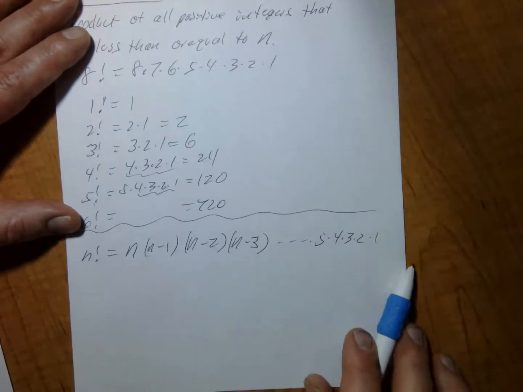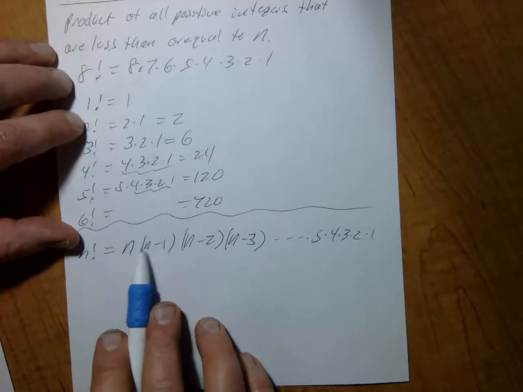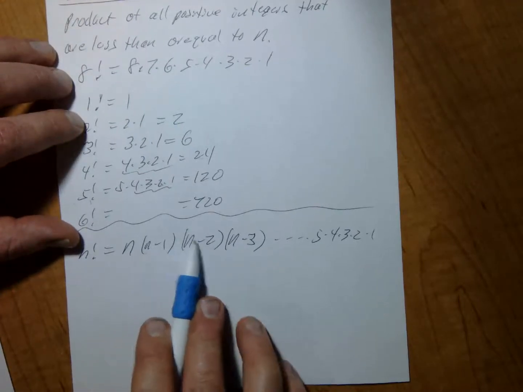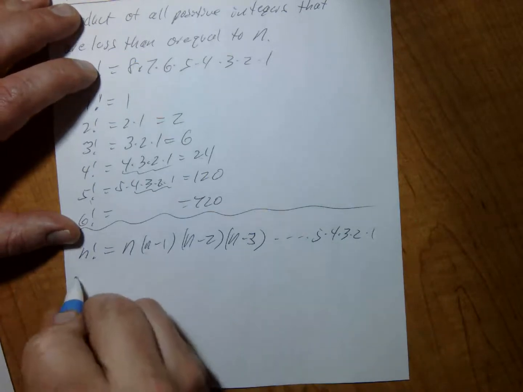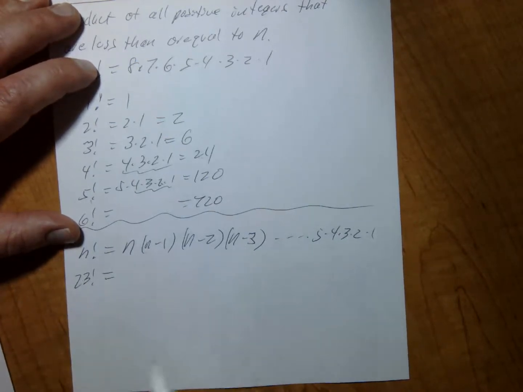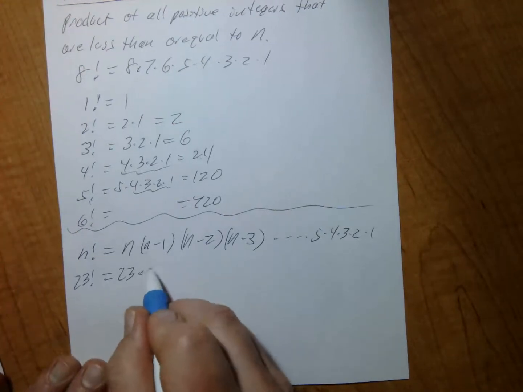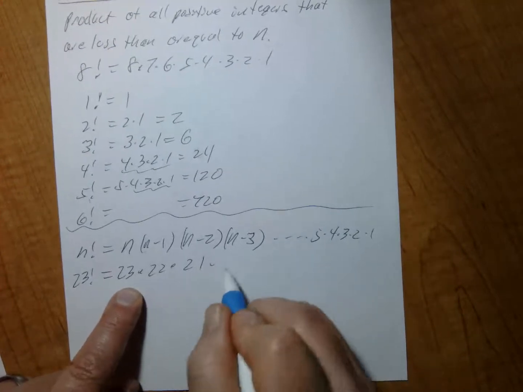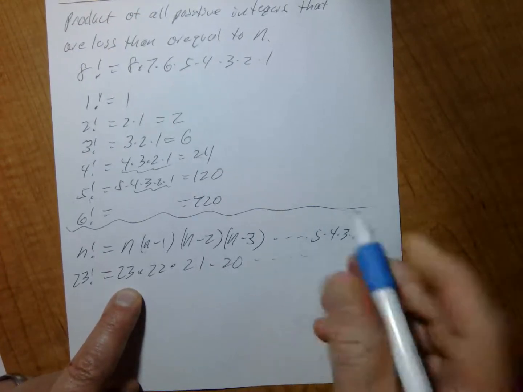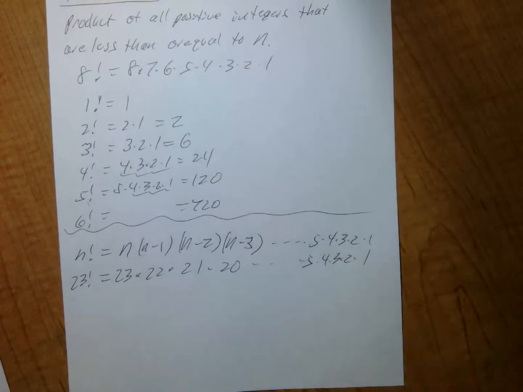But just getting used to that idea, because we're going to be using this a lot, is an arbitrary spot, and then you multiply by that arbitrary spot minus 1, and then 2 lower than that, and then 3 lower than that, right? So usually you would just do it, but for example, what I mean by that is like 23 factorial. You would start at 23, then you would multiply by 1 less than that, which is 22. Then 2 less than where I started, which is 21. Then 3 less than where I started, which is 20. Blah blah blah, all the way down to 5 times 4 times 3 times 2 times 1. Right? And sometimes it's just helpful to use that notation.